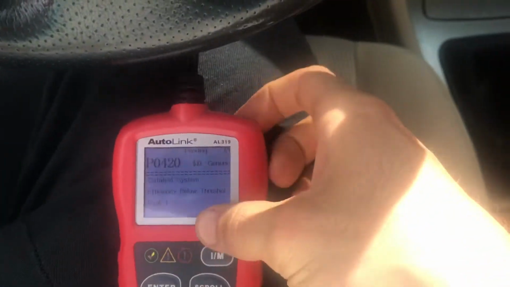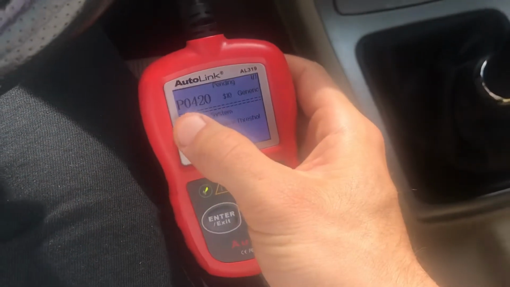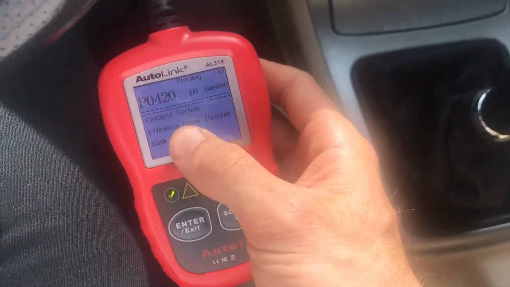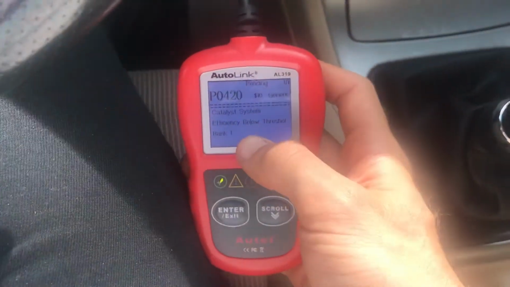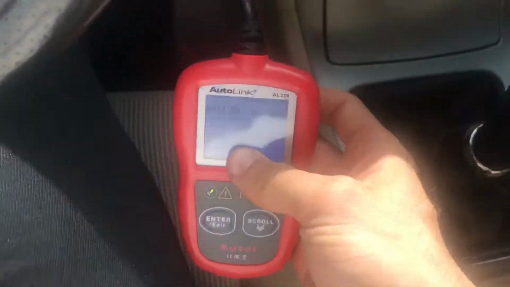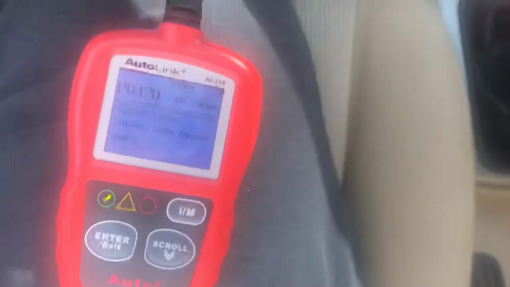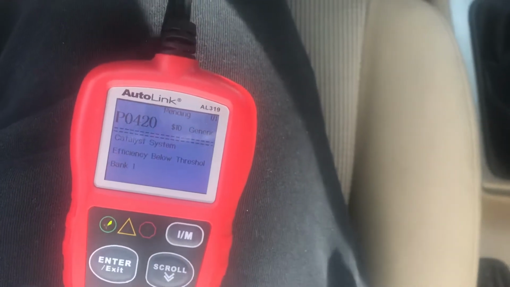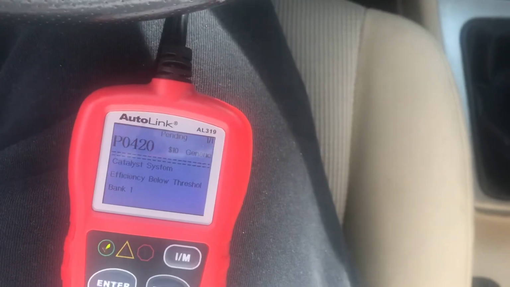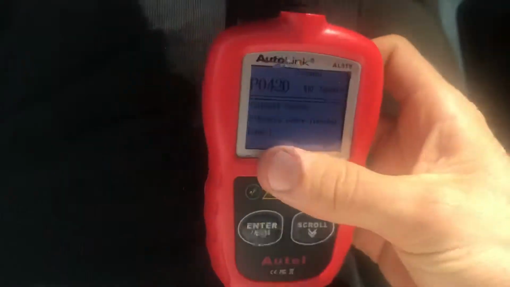What is up, guys? In this video we are going to be looking at the dreaded P0420 code, which indicates that the catalyst system or the catalytic converter on your car is running below its efficiency threshold, which is a very fancy way of saying basically your catalytic converter isn't behaving as expected based on the data being read by the oxygen sensors up and downstream of your actual catalytic converter.